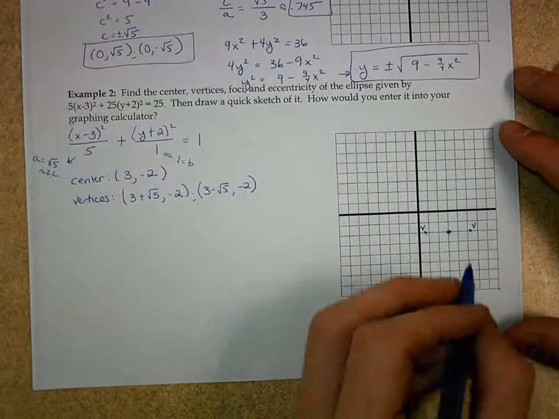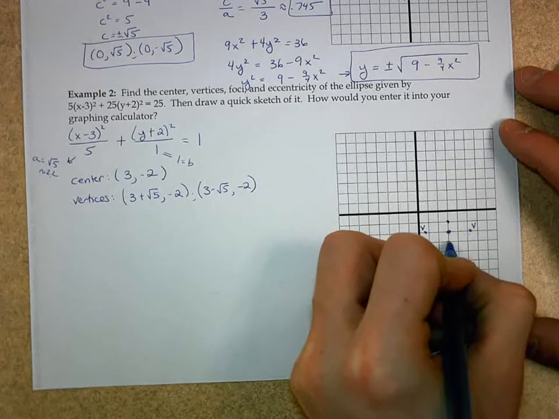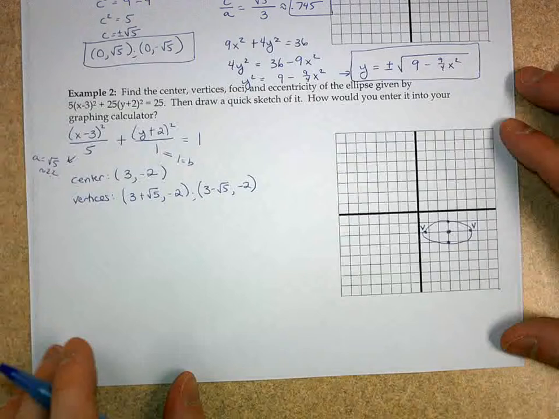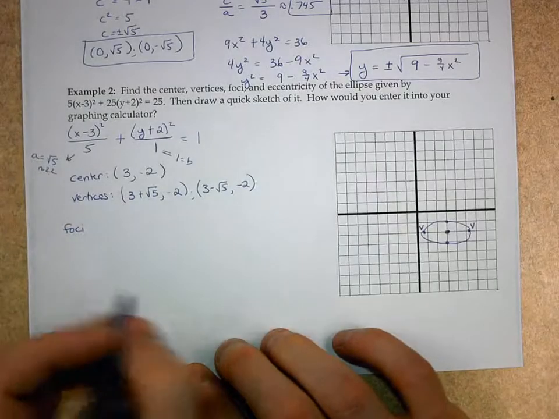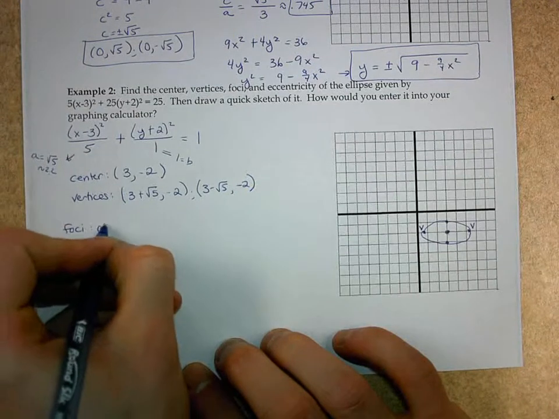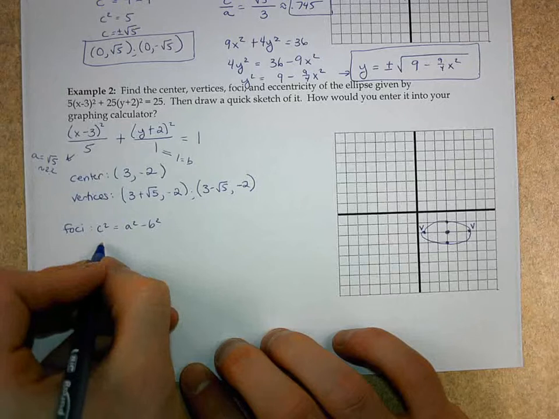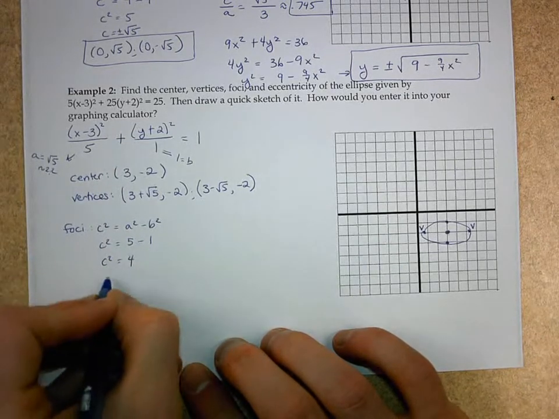We know in my y direction, the square root of 1 is 1. So I'm 1 unit up from the center. So my ellipse is going to look something like that. The next piece I want are the foci. And we know for foci, c squared equals a squared minus b squared. So 5 minus 1.